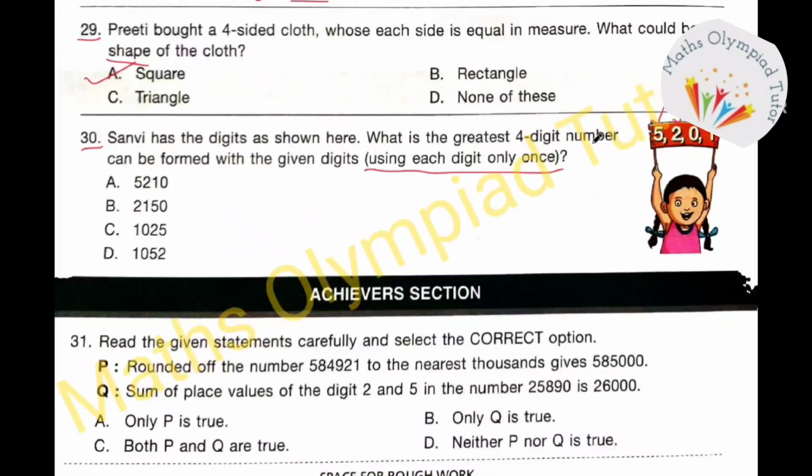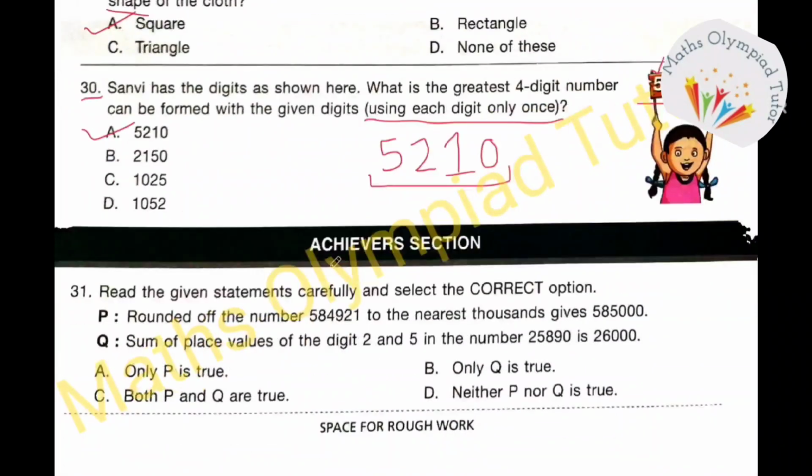The simplest way is to just arrange these digits in descending order. So we get 5, next is 2, then 1 and then 0. So the number is 5210, which is here in option A. We are going to select this.